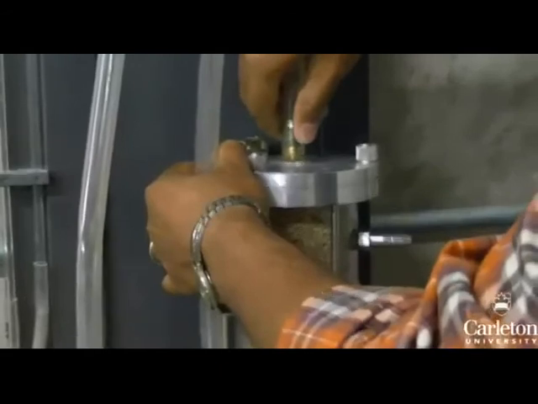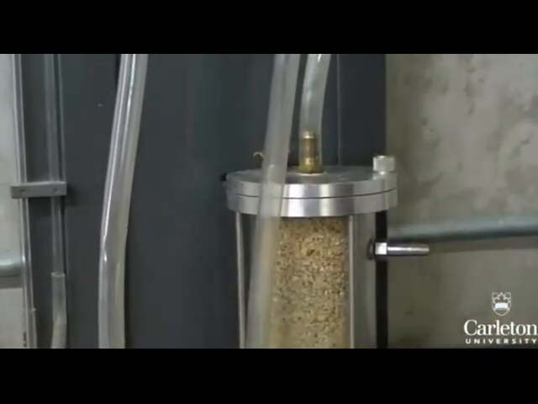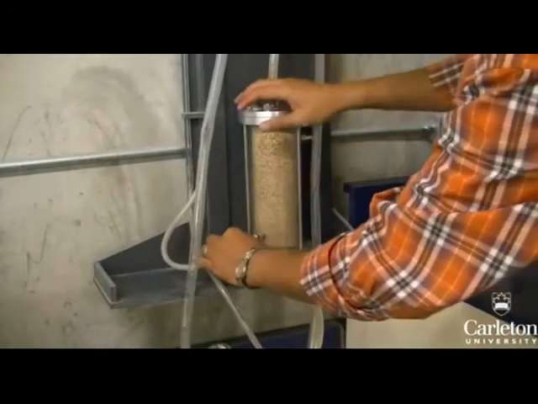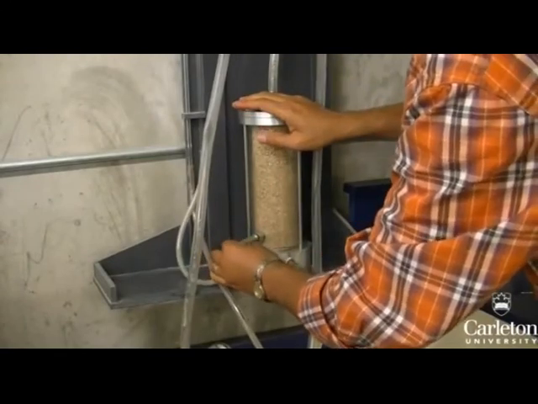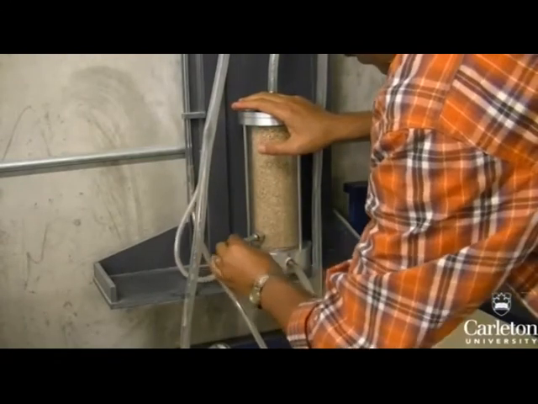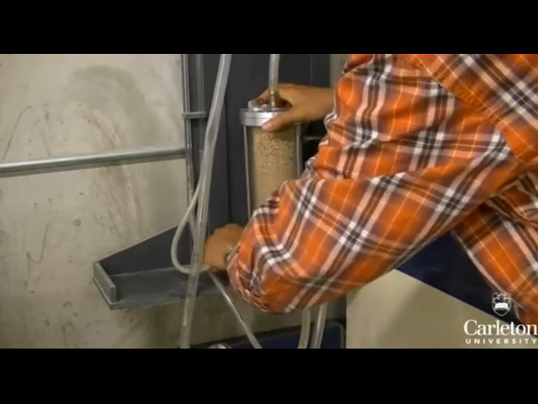Connect the intake line from the reservoir to the barb at the top of the test cylinder, and connect the tubes for the 2 manometers to the 2 outlets on the side. These are for measuring pore water pressure at specific points.